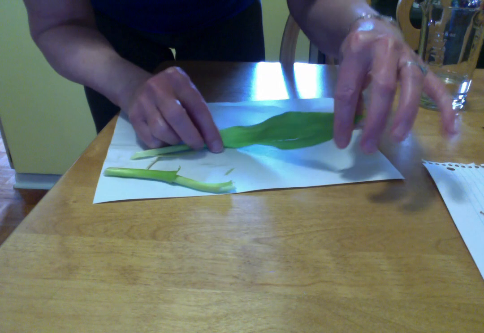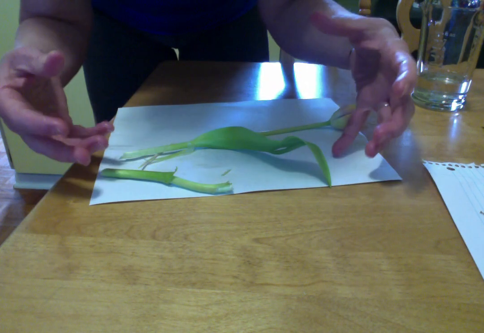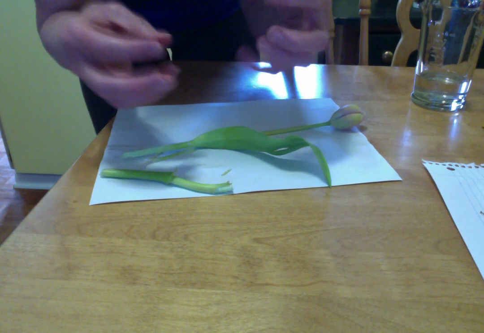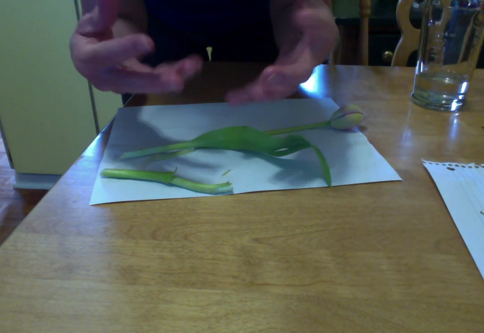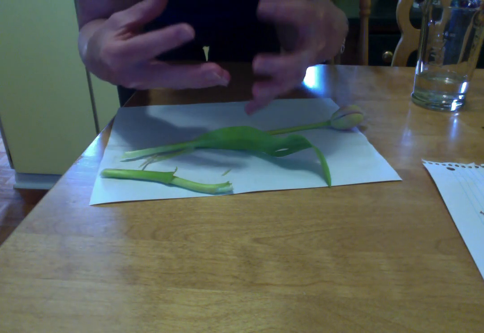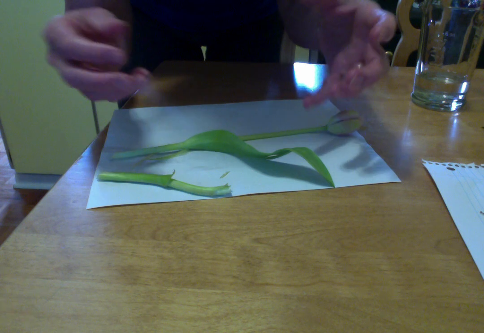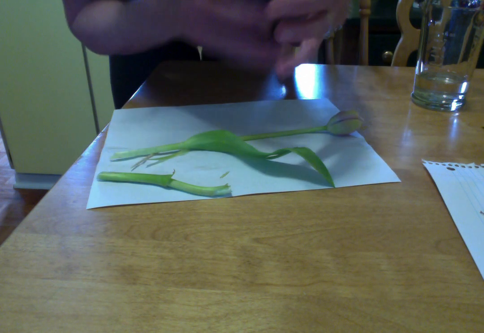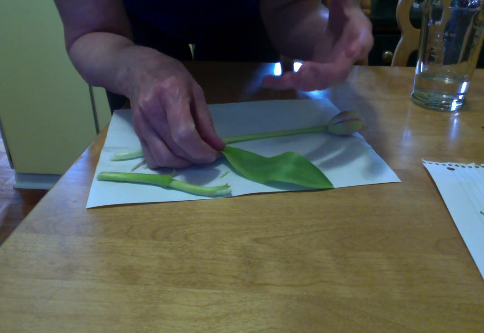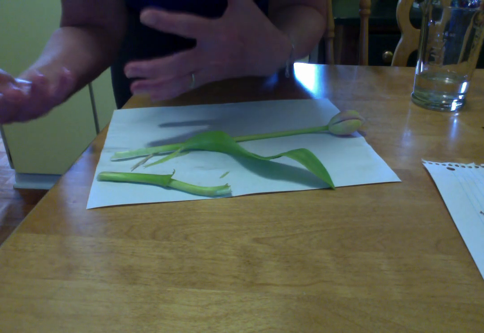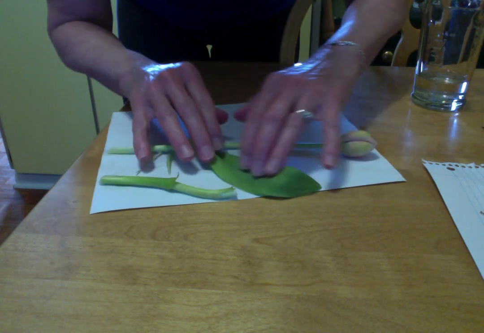Then you get to the leaf, and tulips have a nice big leaf, and the leaf is where photosynthesis takes place. So photosynthesis means, photo means light, and synthesis means taking things and making something new. So photosynthesis is actually how the plant makes food. It uses sunlight and it takes carbon dioxide, the air we breathe out, and water, and turns it into sugar and oxygen. So this is where the plant makes its food.